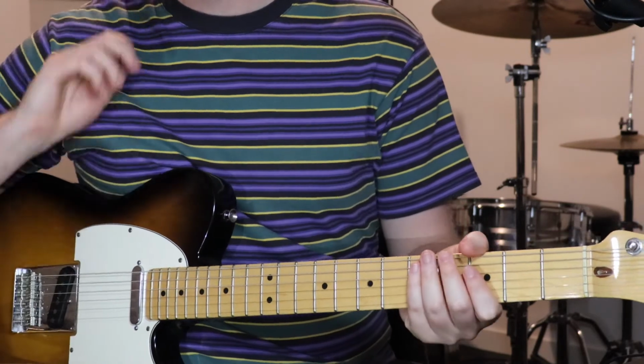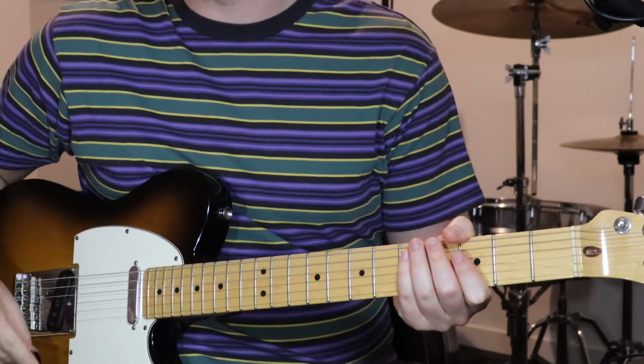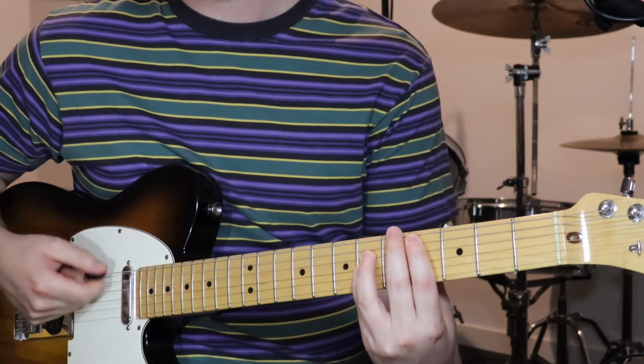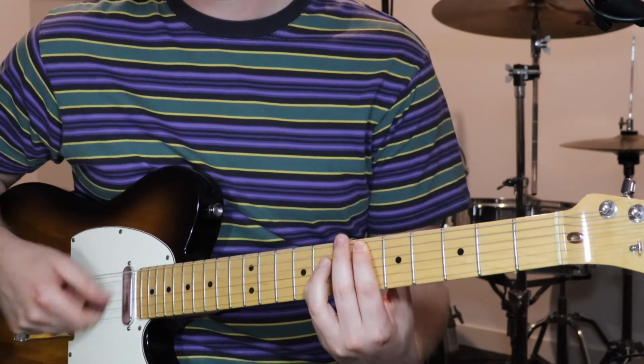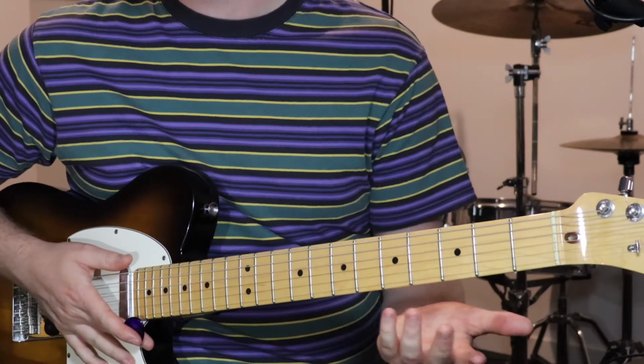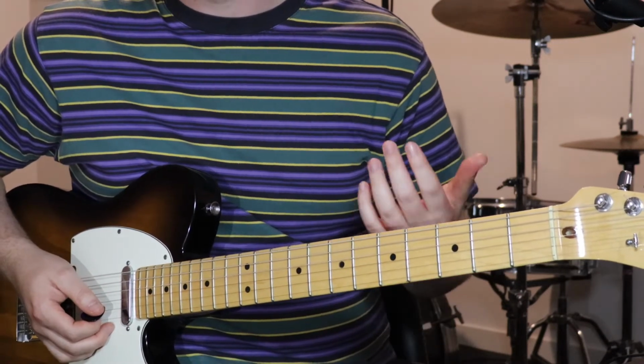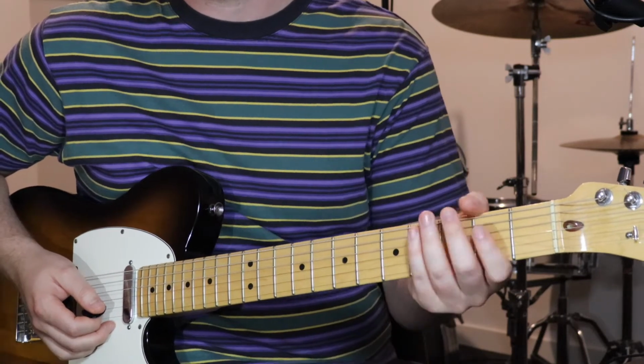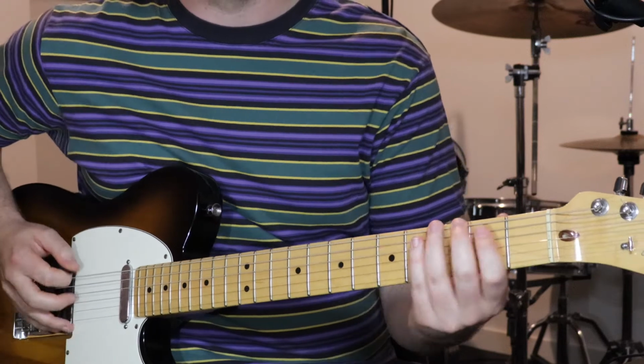Alright, so the first riff that we hear comes in towards the back of this section. I'll just give you an example of the riff on its own, and then I'll play it in the context of the rest of the rhythm guitar. So the riff on its own just sounds like this.